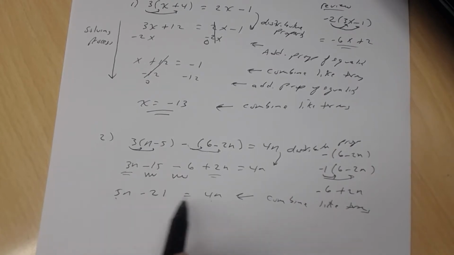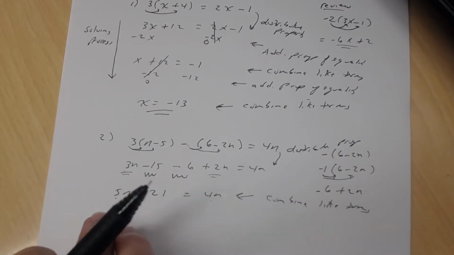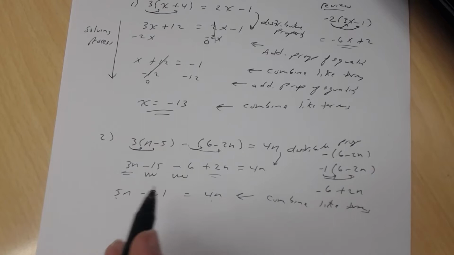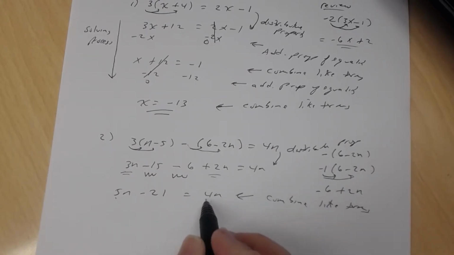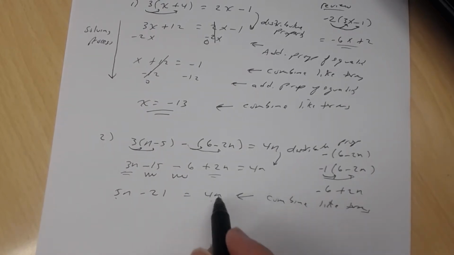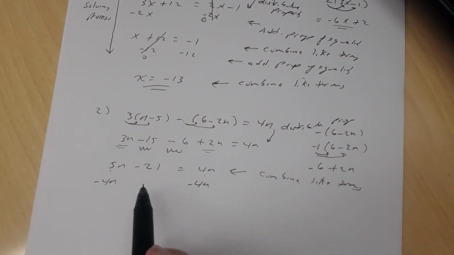Since 5 is larger, we're going to bring the variables to the left side. So to get rid of this 4n, since that's a positive 4n, I'm going to subtract 4n from both sides. No big deal. It's not that difficult.